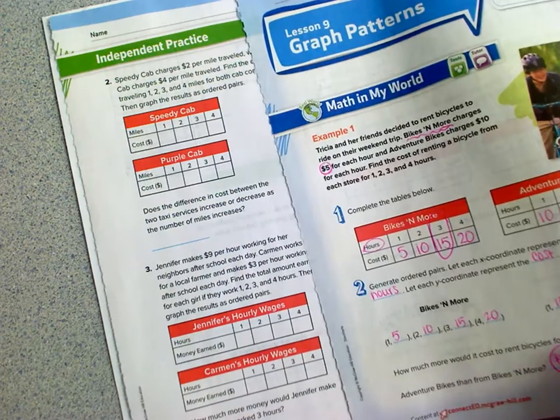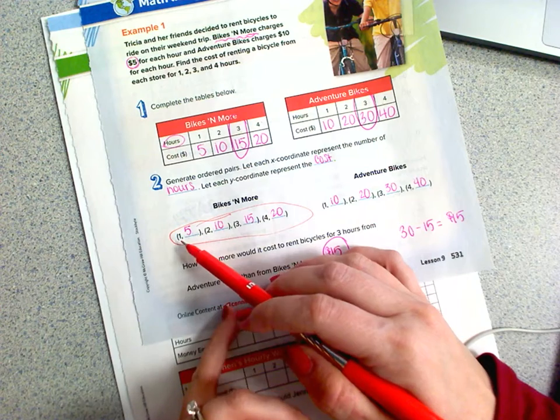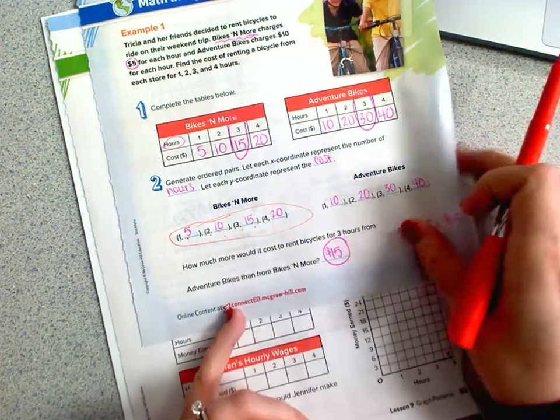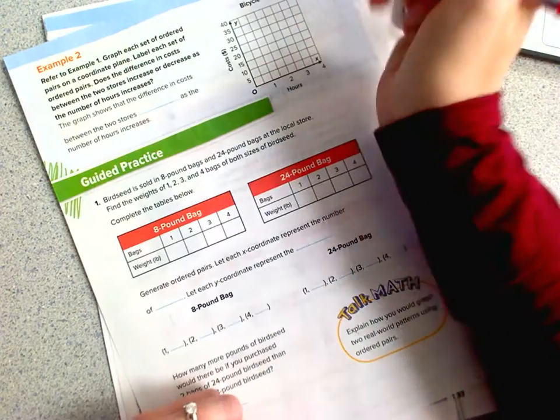Okay, so Bikes and More. Here's what I'm looking at for this. Bikes and More, my ordered pairs are 1, 5, 2, 10, 3, 15, and 4, 20. So remember, when I'm plotting, I do the x-axis first.